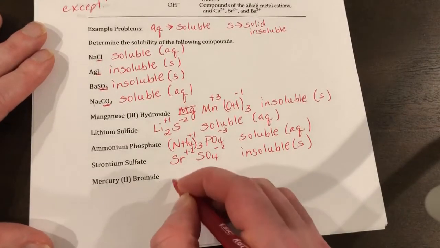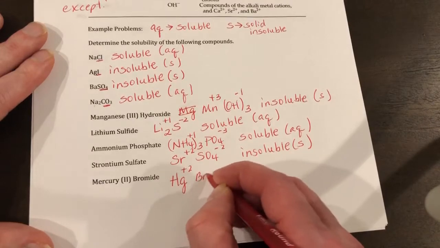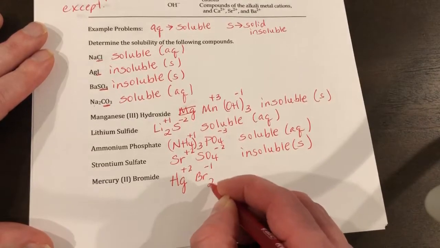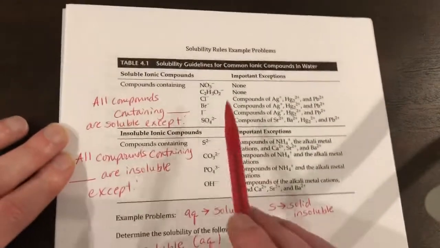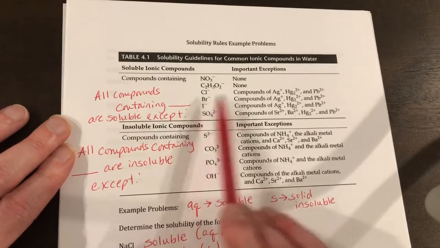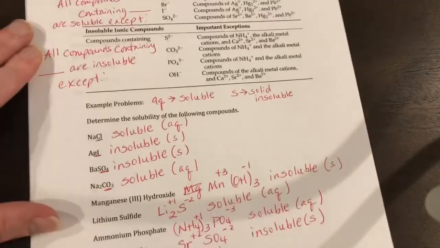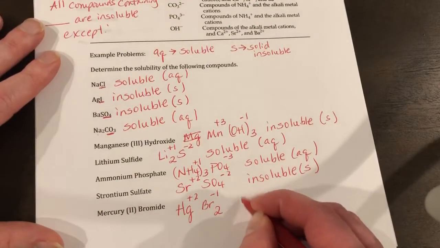And the last one, mercury is Hg with a +2 charge. Bromide is Br with a -1 charge. We crisscross, it looks like that. Your rules for bromides: all compounds containing bromine are soluble except for silver, mercury, or lead. Mercury falls into one of those exceptions, so it's going to be insoluble.